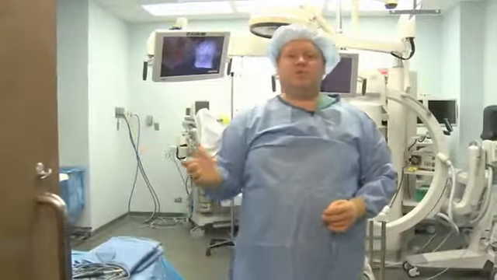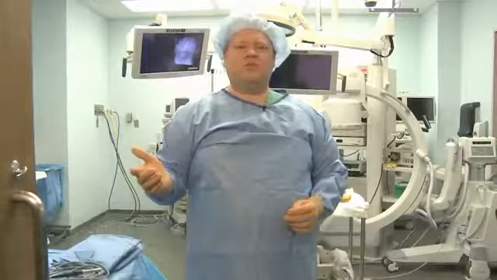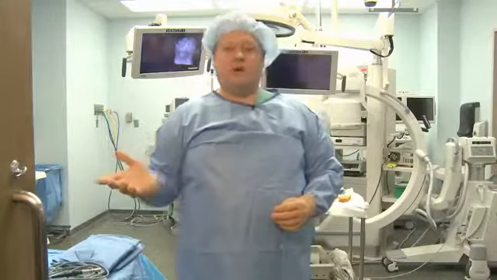Okay, so this is another procedure we used to do on our old cysto table. It's a patient with gross hematuria. We're just going to do a cystoscopy. Not quite sure what we're going to find.